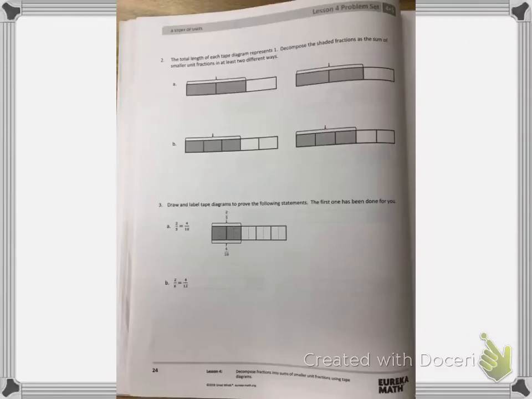Good morning, everybody. We're going to be working on page 24 today in our math book, module 5, lesson 4. And today we're going to be breaking down and decomposing fractions into smaller unit fractions using tape diagrams.